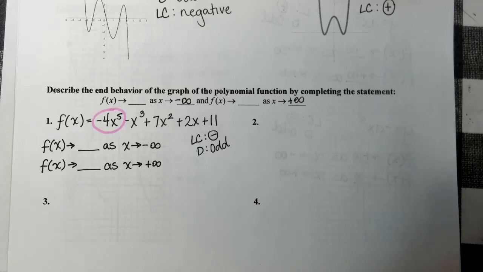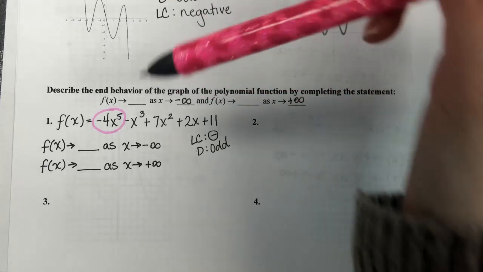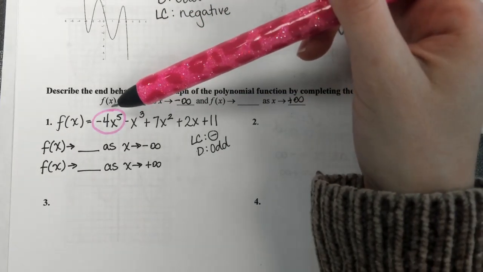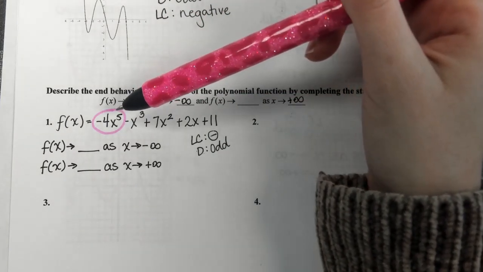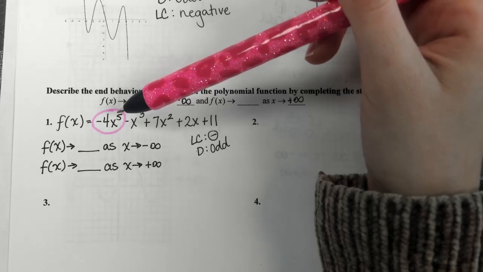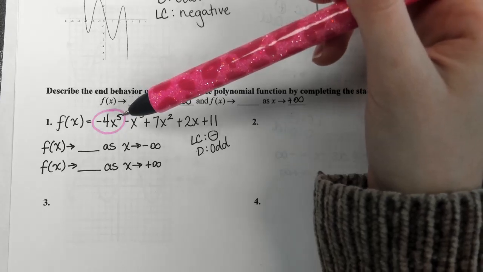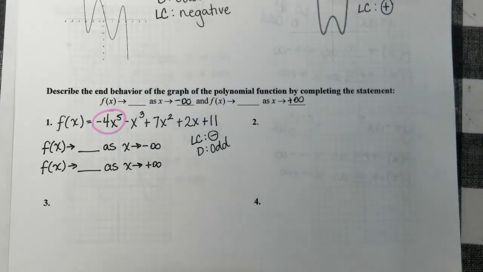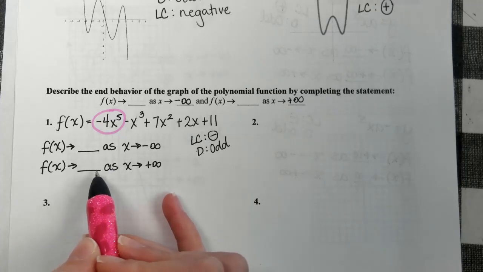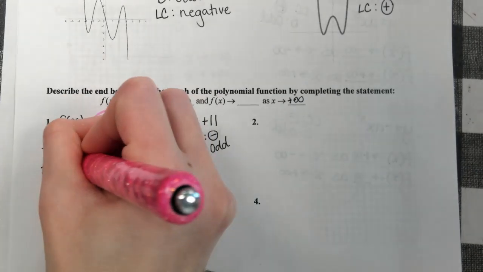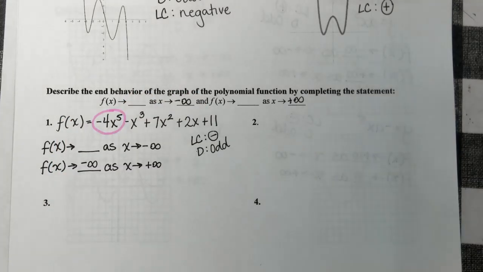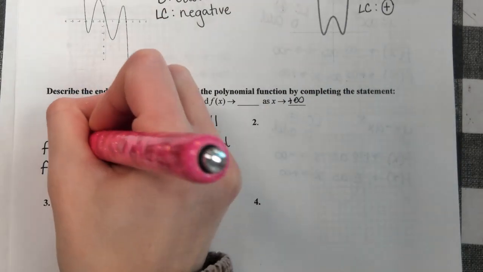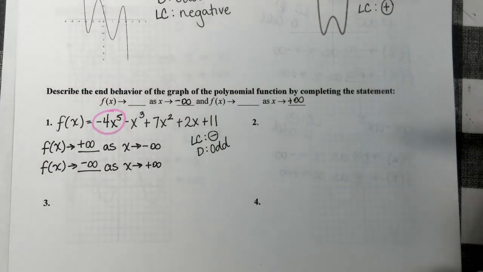It's opposite. So one's going to be plus, one's going to be negative. Well, how do I know? My leading coefficient tells me. Your leading coefficient is negative, so that means the positive infinity one on the right would go down to negative infinity. So my graph will go down on the right, which means it has to start in the opposite direction, which is positive infinity. Good job.